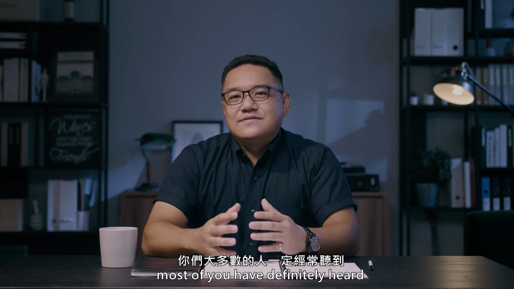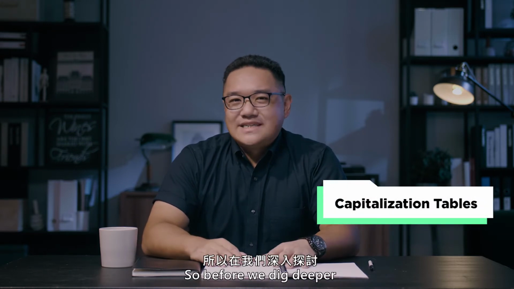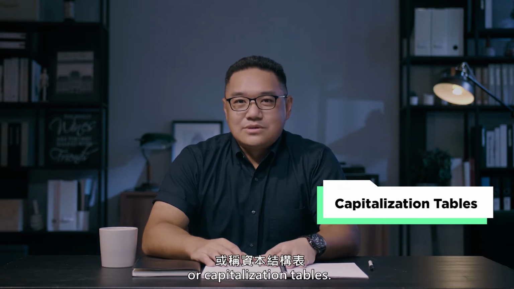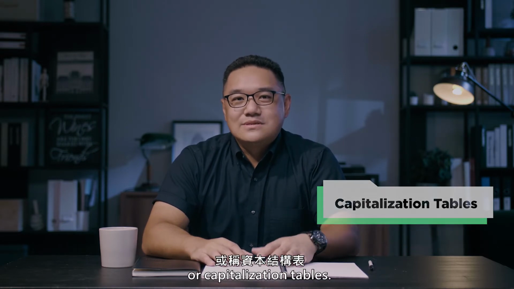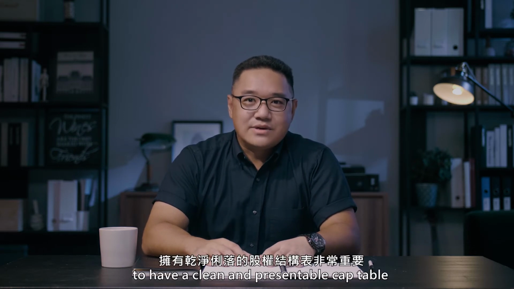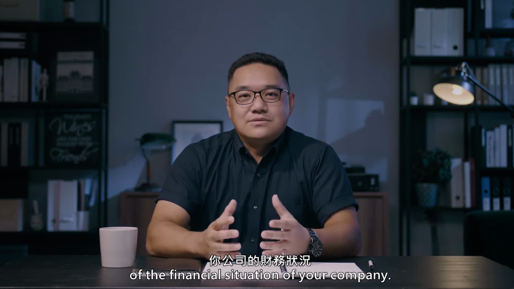As a founder asking investors about fundraising, most of you have definitely heard the term cap table a lot. So before we dig deeper into financial planning, let's talk about cap tables, or capitalization tables. It's essential for founders to have a clean and presentable cap table, not just for the investors, but also for yourself, to be aware of the financial situation of your company.